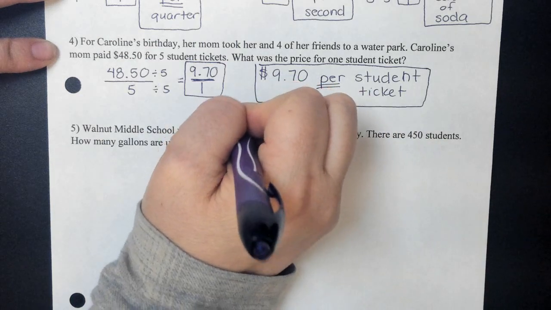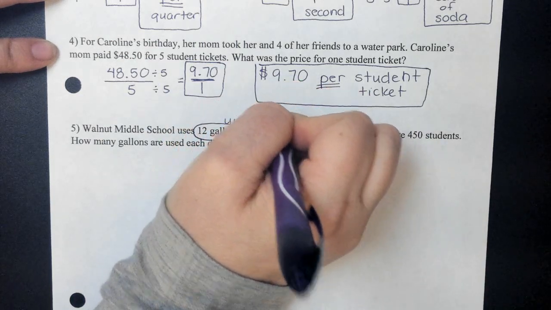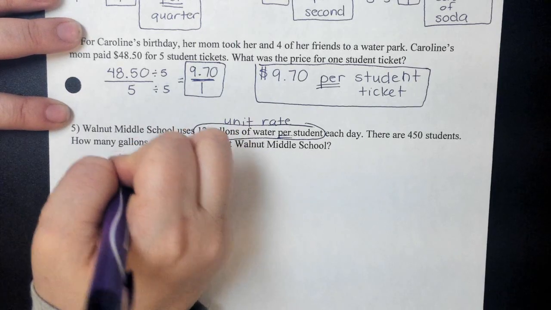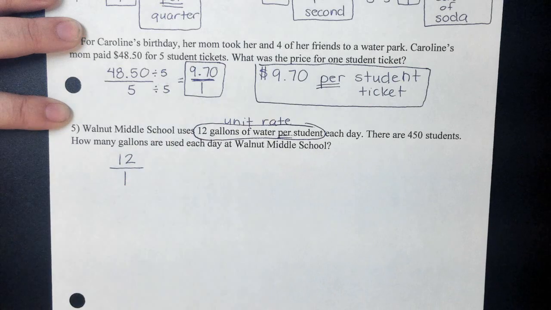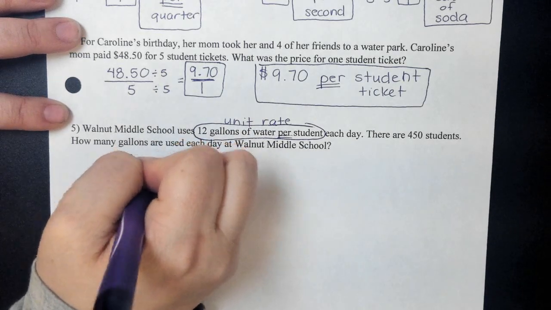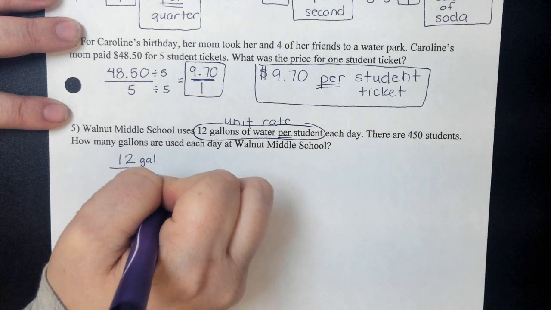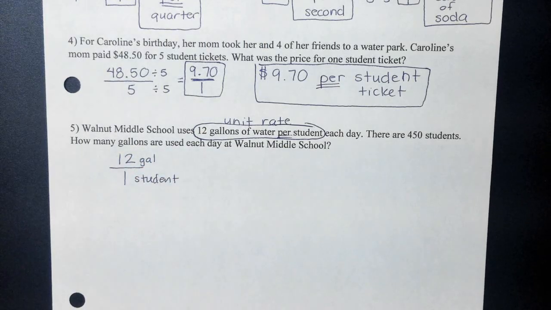That's the unit rate. Now, on all of my other questions, I was trying to find the unit rate. This one gives me the unit rate. Do y'all agree? So let's go ahead and write that out. So I'd write 12 over 1. Now, I will say for this part especially, I'm going to make sure I know what's what. So this is 12 gallons. This is 1 student. I have found that this makes it a little bit easier for me to keep track of things. All right, are there any questions on how I got the unit rate?